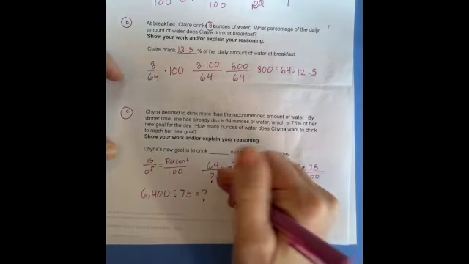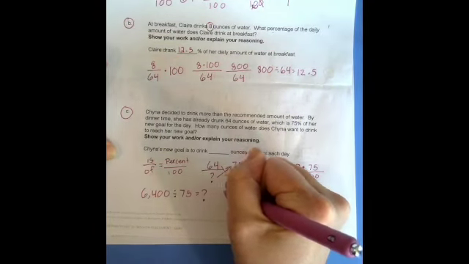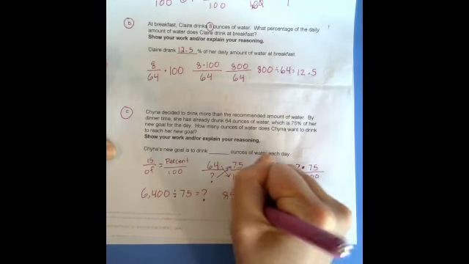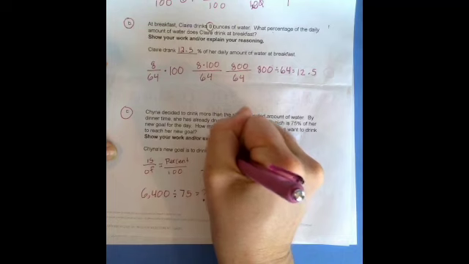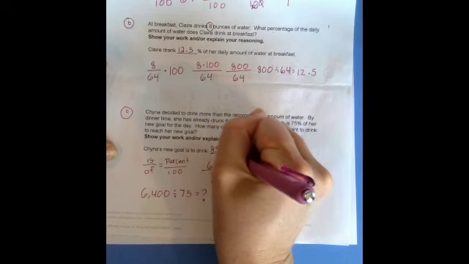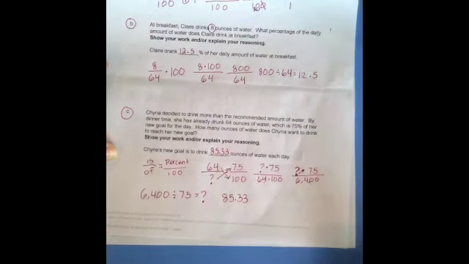That is going to equal 85.33, right? Because we cut it off after 2 decimal places. So her new goal is to drink 85.33 ounces of water each day.